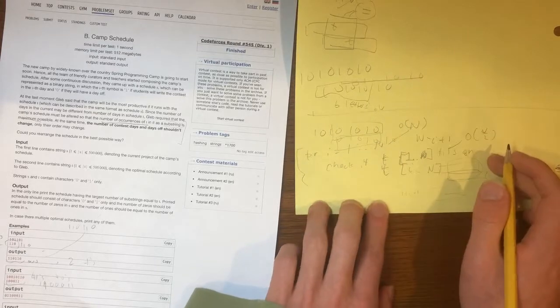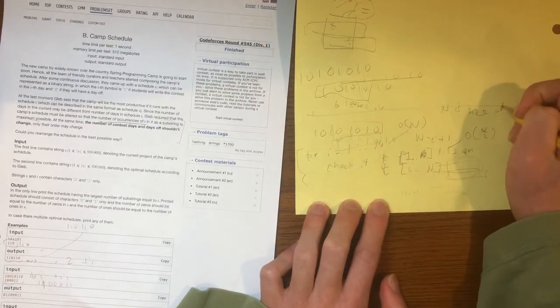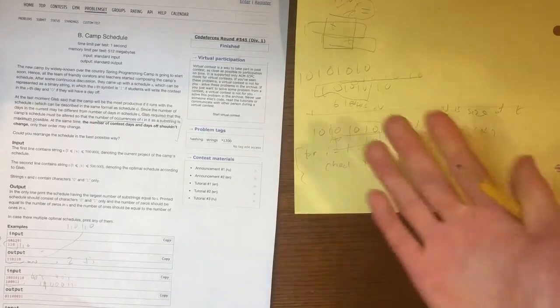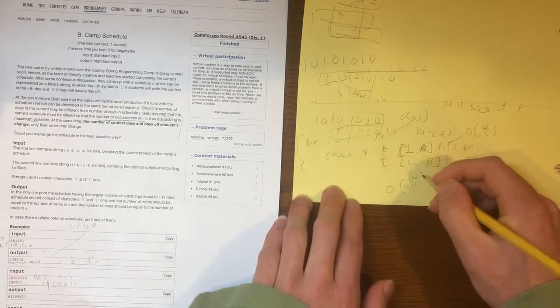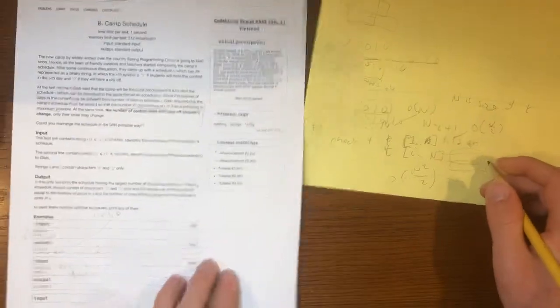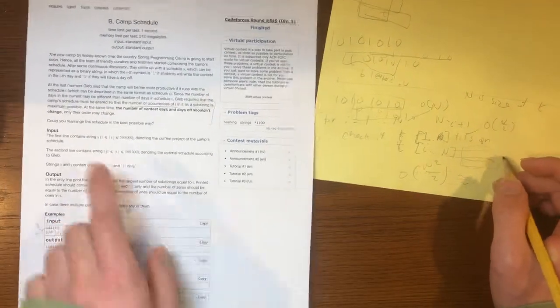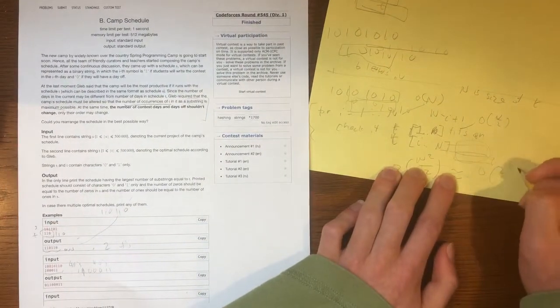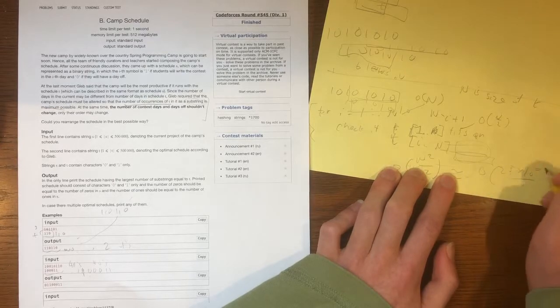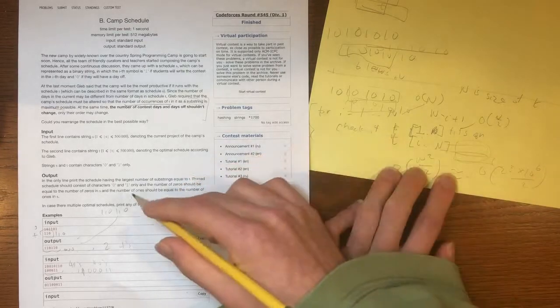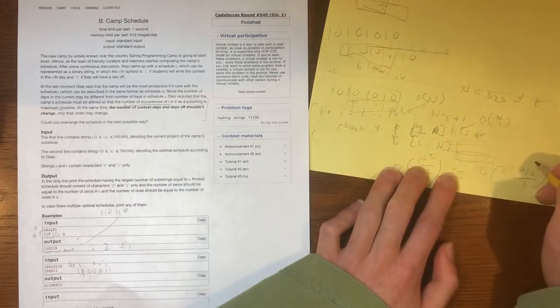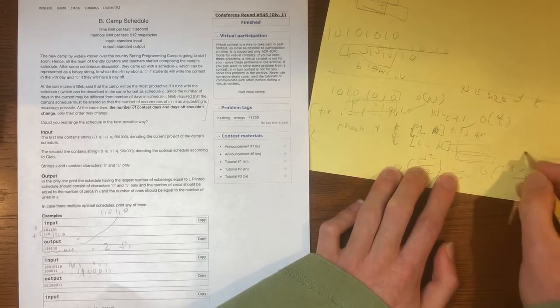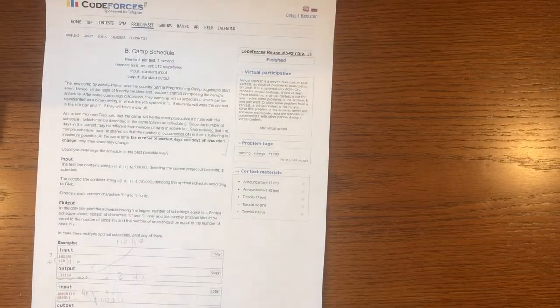Where n is the size of substring t. So this is way too inefficient. O of n squared. If you look over here, the size of t is 50,000. This would be 25 times 10 to the power of 6 divided by 2. This should be 10. This is way too big, so we can't do this solution. So what we're going to do is use the help of hashing, right?